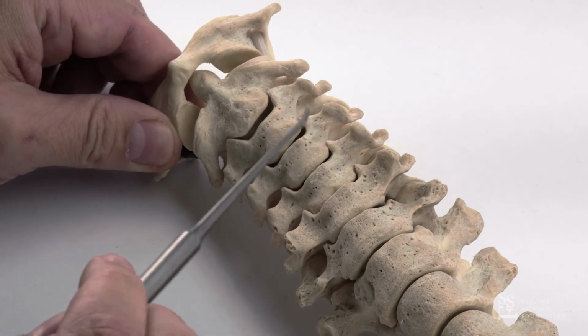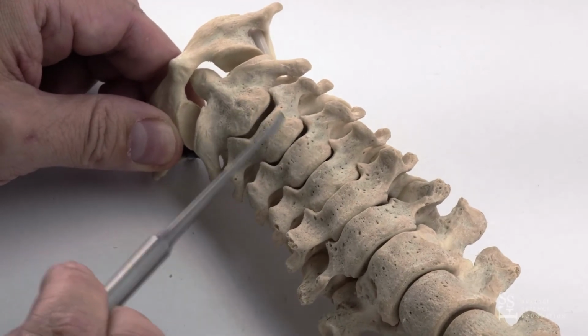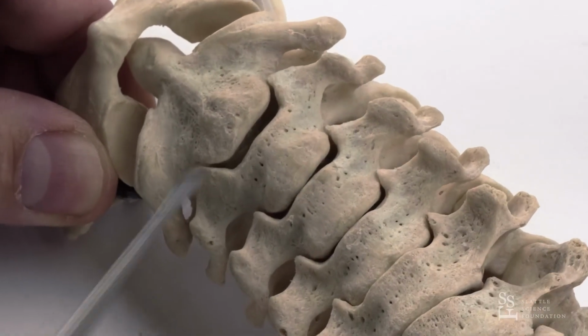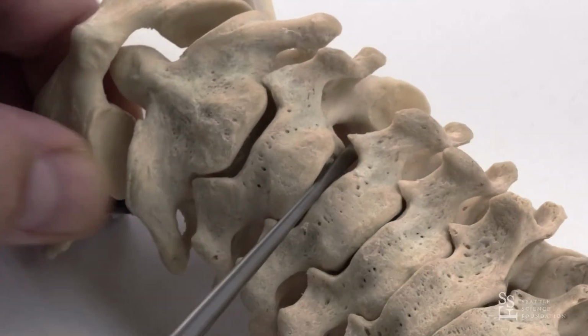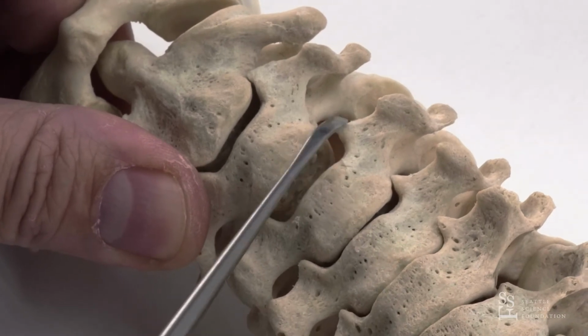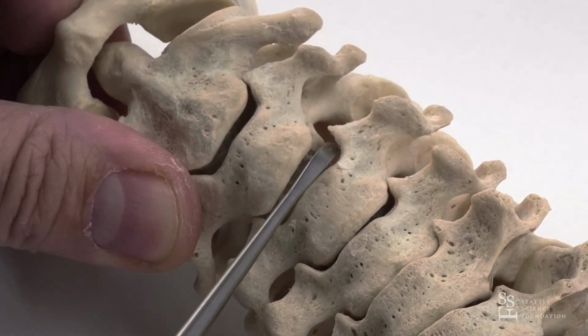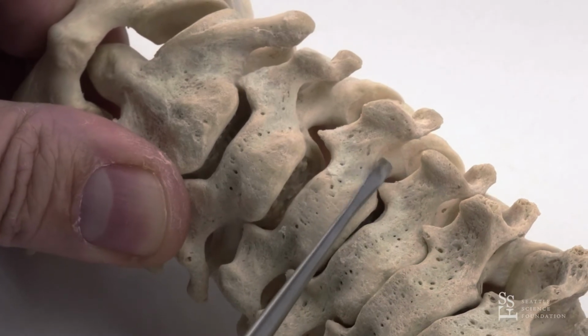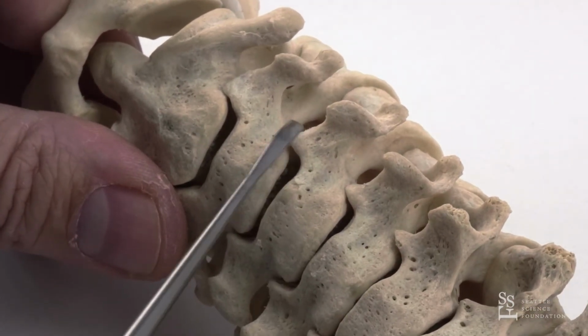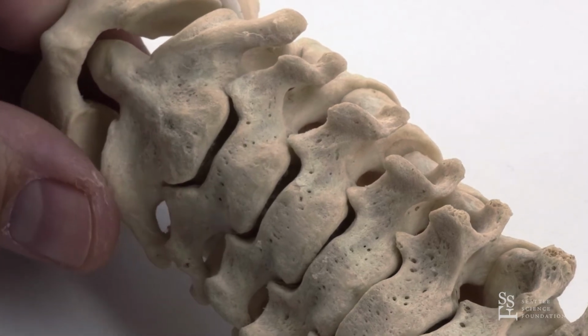Number two is that if you look at the body of the cervical vertebrae, on their lateral margin they have a small lip of bone that's seen here very nicely, and that lip of bone is called the uncinate process, and that coupled with the bony portion above is referred to as the uncovertebral joint.